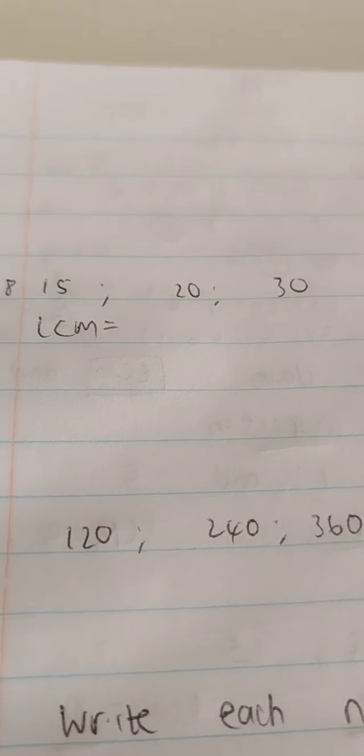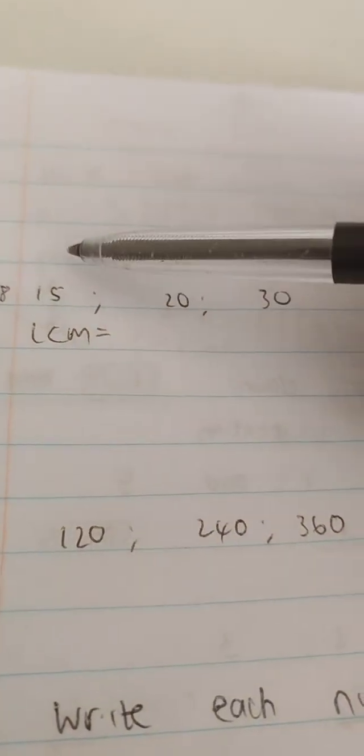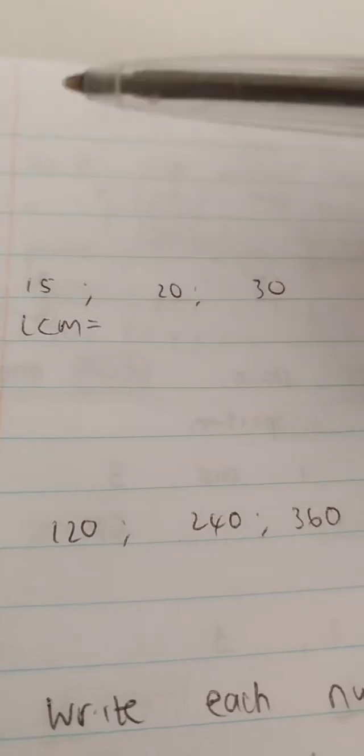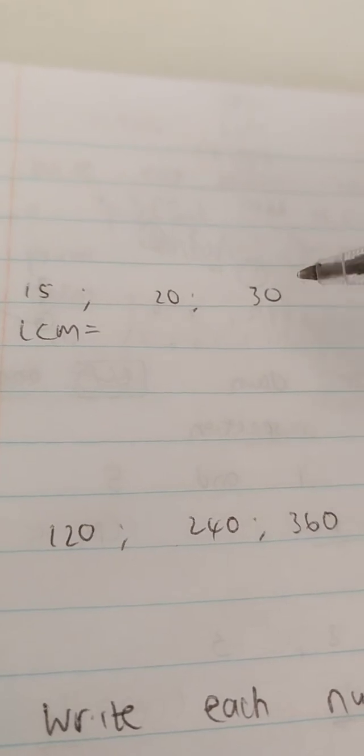Lowest common multiples. Remember, multiple, okay? So the multiples of 15, you're counting in 15s: 15, 30, 45, 60, and so forth. 20, 40, 60. 30, 60. So I'm sure you guys can quickly see that the lowest common multiple is 60.